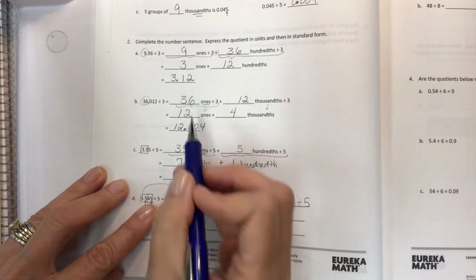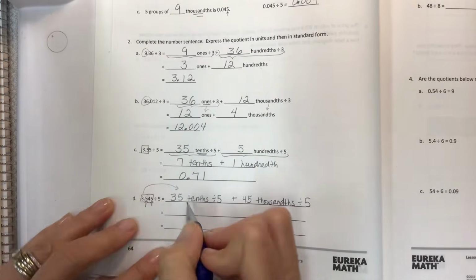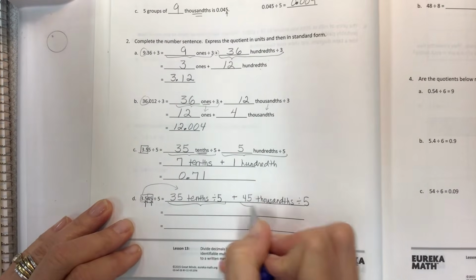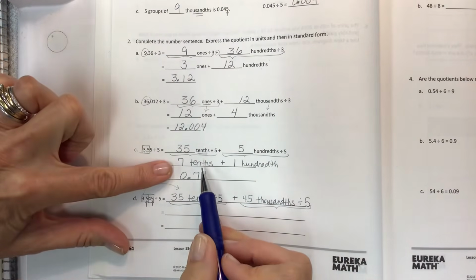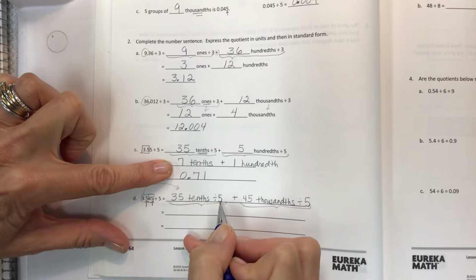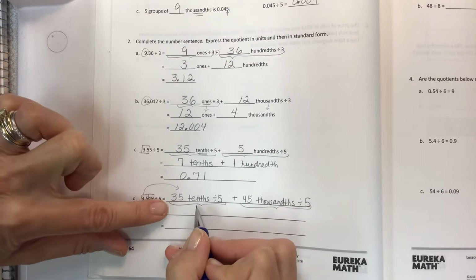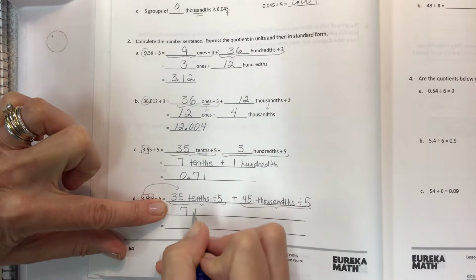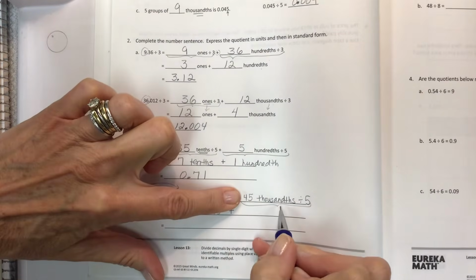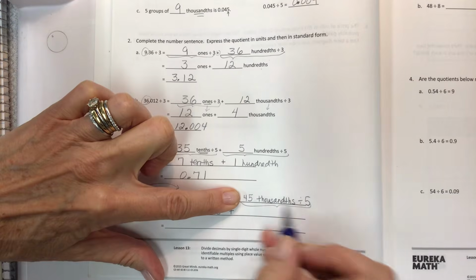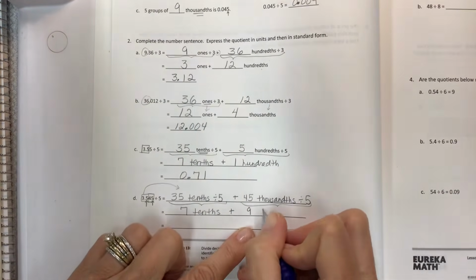Same divisor on all these because it's just a single digit. Now we're going to do two little solutions, just like we did on the second line. 35 divided by 5, well, we know it's 7. We have tenths as our label, 7 tenths. To that, we're going to add the 45 thousandths divided by 5. 45 divided by 5 is 9. Stick with your label.